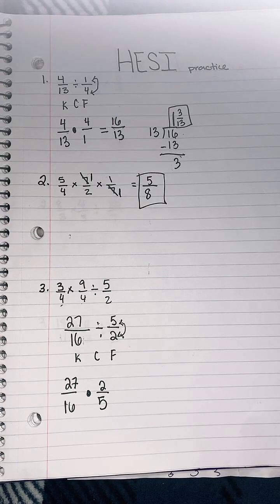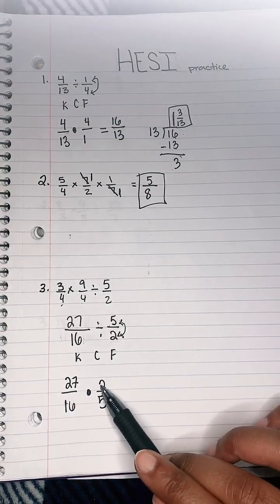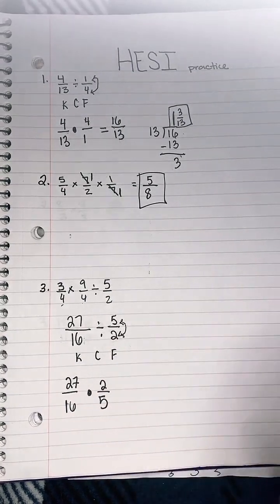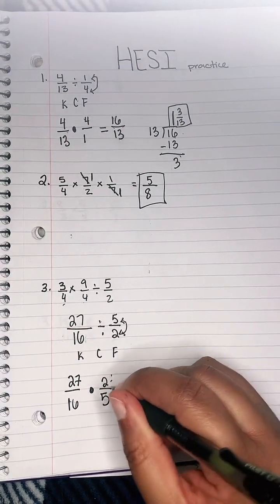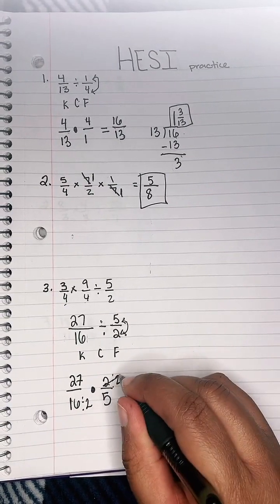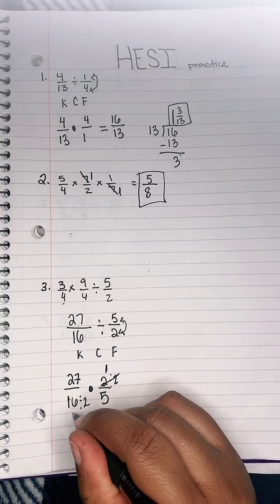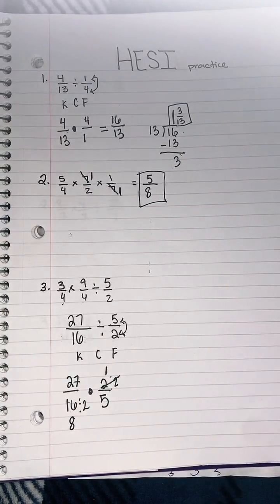Simplify. Good. Cancel out. Thank you for the rose, Vila. So what can I cross simplify? Simplify by the 2. Good. Excellent. So we can simplify by the 2 and the 16. How we do that is I'm going to divide by 2 and divide this by 2. So 2 divided by 2 goes to a 1, and 16 divided by 2 goes to an 8.